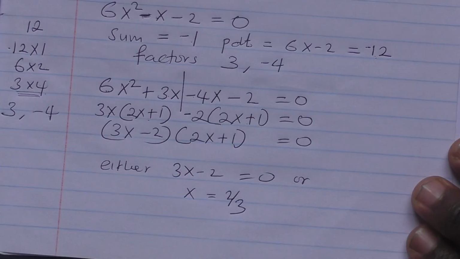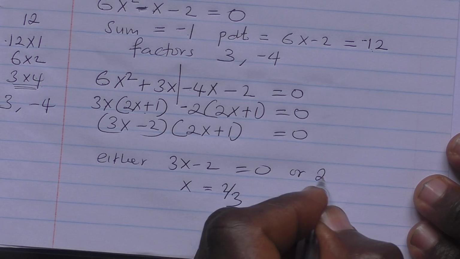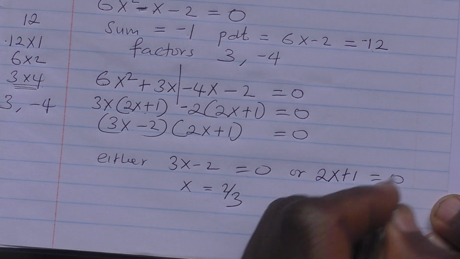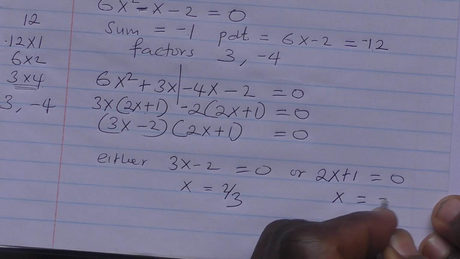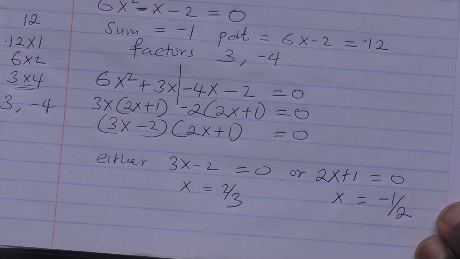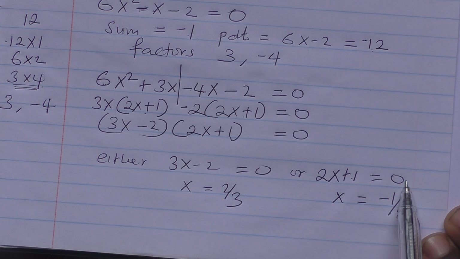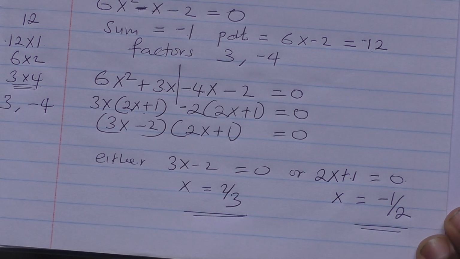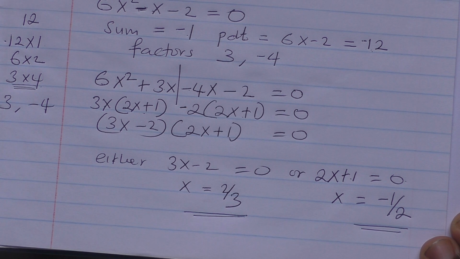Or it can also be 2x plus 1 equaling to 0, which gives us x as negative half. When we take the one this side, it becomes a negative, and divide by 2 to get negative half. So that is how we use factorization in solving quadratic equations.